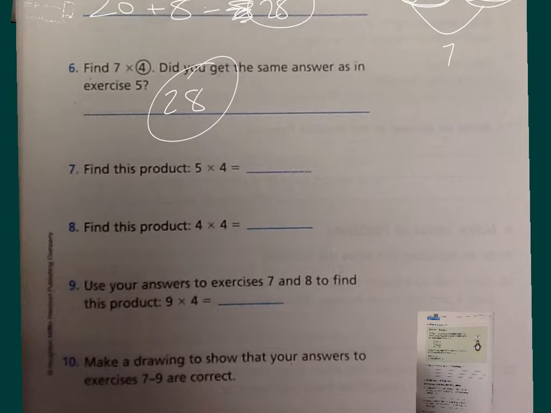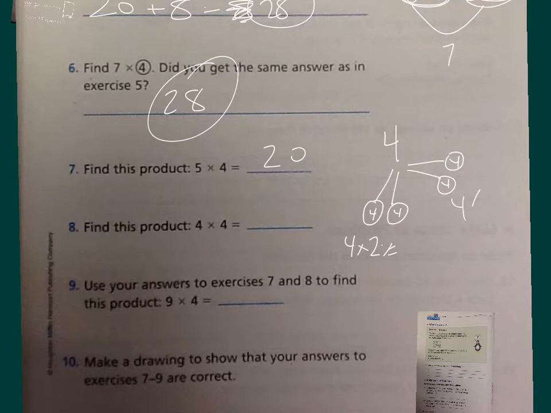Next, 4 times 5 and 4 times 4. 4 times 5 should be easy for you, 5, 10, 15, 20. But 4 times 4 might be a little bit harder for some. Some of you know right off the bat what it is. But some of you might be like, well, 4 times 4, why don't I do 2 groups of 4, meaning I'll do one 4 times 2 and another 4 times 2.